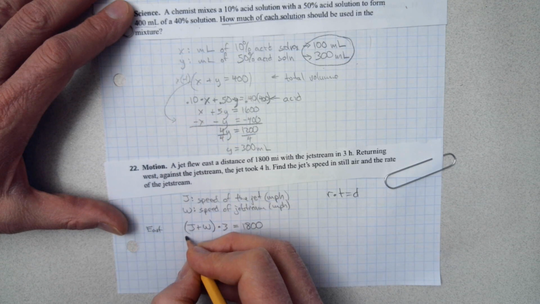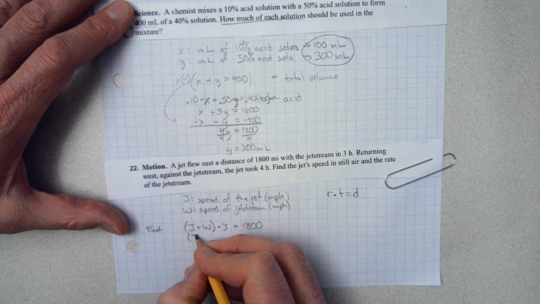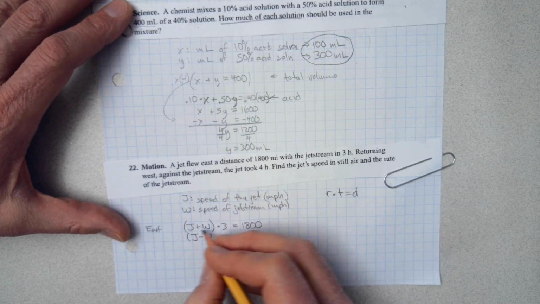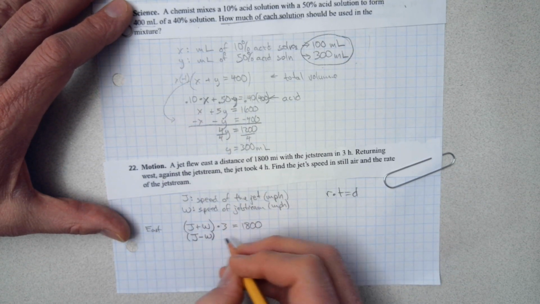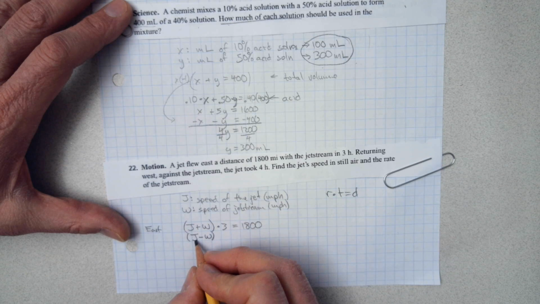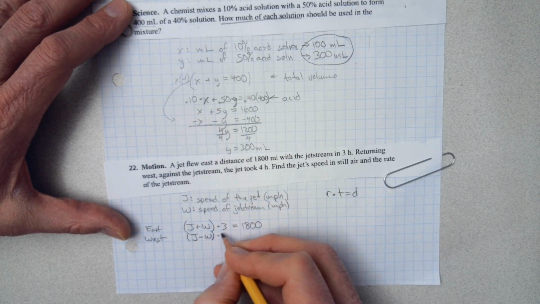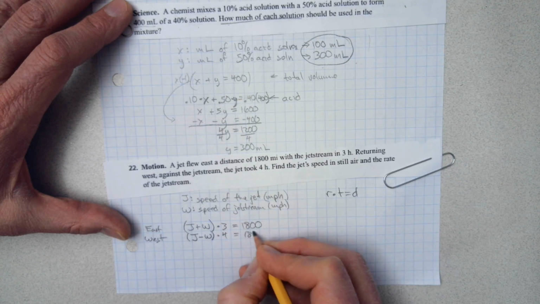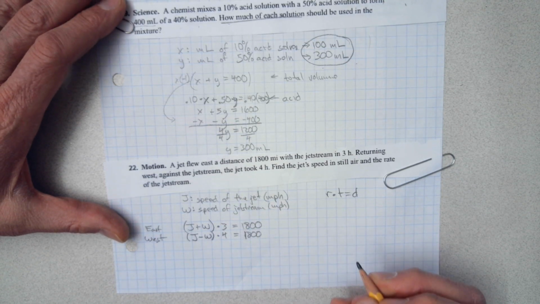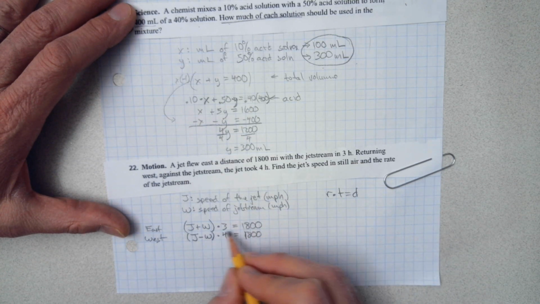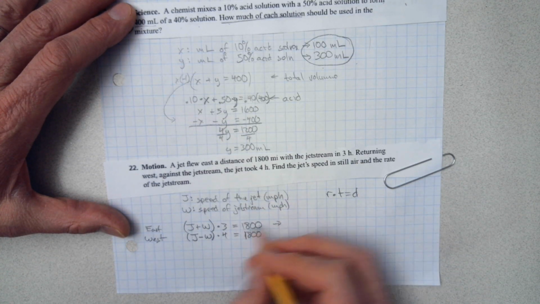Now when we turn around and we have to come back to the west, we have the speed of the jet, but we have to fly against the wind, so the wind takes away from the speed that the jet can fly. So that's its rate when it's on its westward flight. That took 4 hours to cover the same 1,800 miles. Okay. Fortunately, 1,800 is divisible by both of these, so I'm going to change this equation.